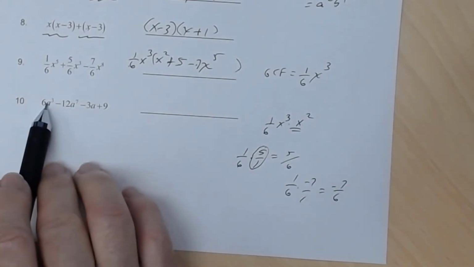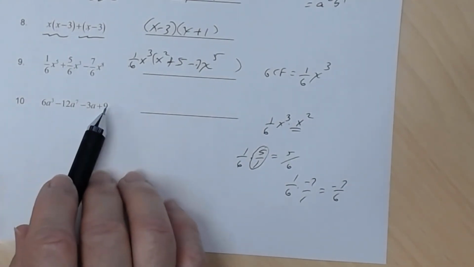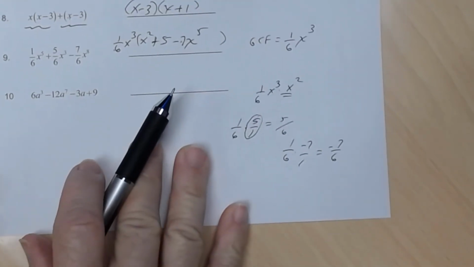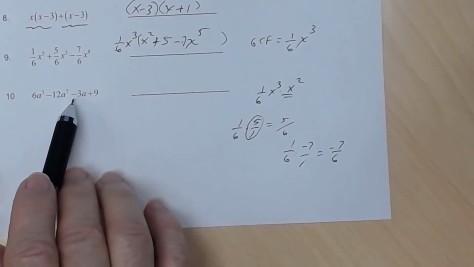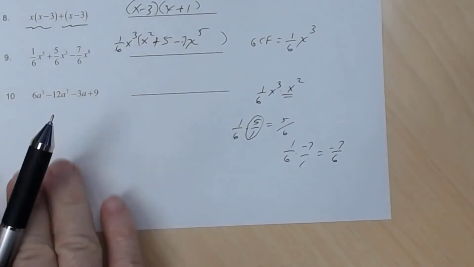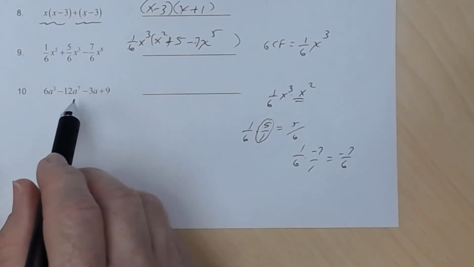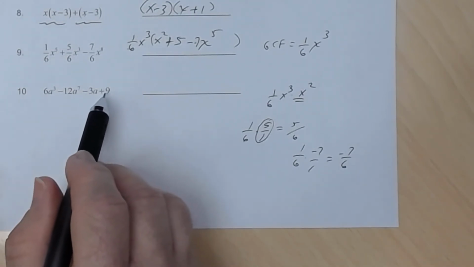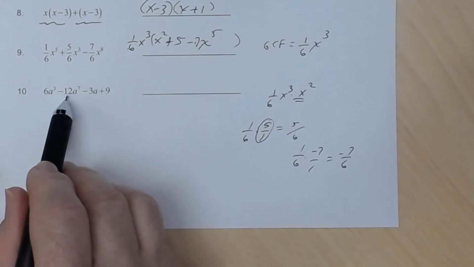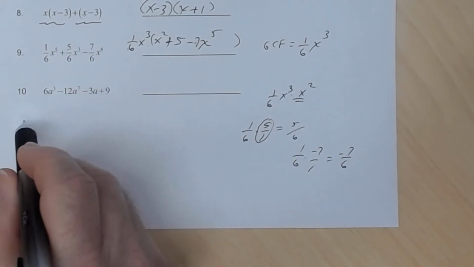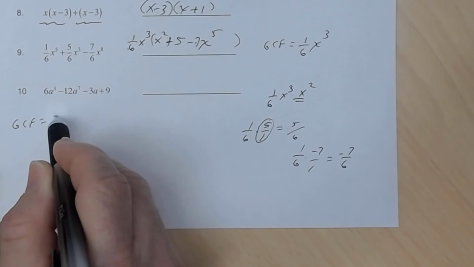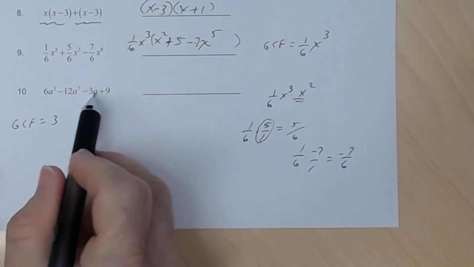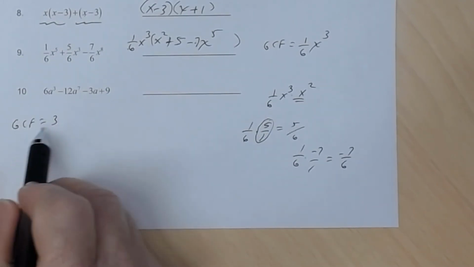And then finally, over here, you have 4 terms. 1, 2, 3, 4. 6a cubed, a negative 12a to the 7th, a negative 3a, and 9. And so if you look at the coefficients and the constant, that's a constant. No variable associated with it, it's a constant. 6, negative 12, negative 3, and 9, the GCF is just 3, because there are a's in 3 terms, but not all of them. So the GCF is only 3.